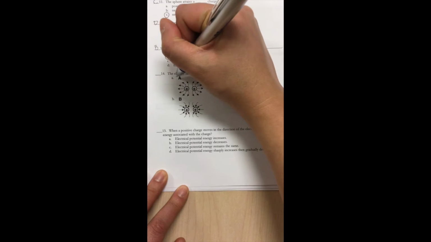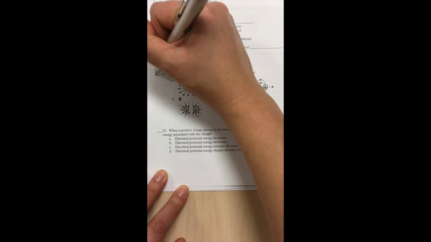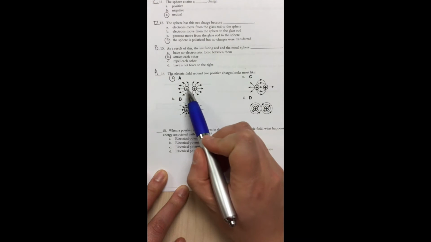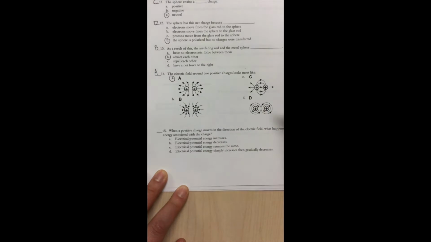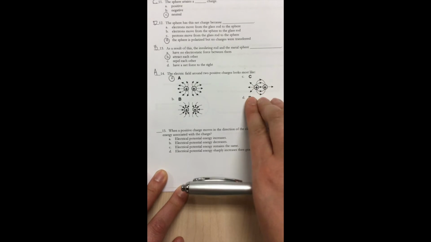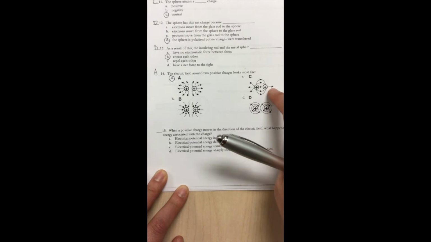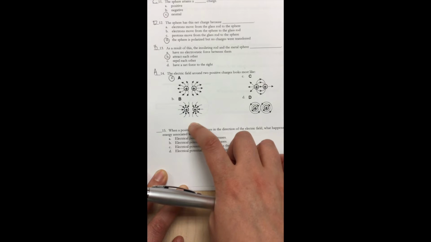Field points from positive to negative, but specifically it points away from positive charges, so 2 charges that are positive together would have all arrows pointing away from them. There's actually nothing that looks like D. This is actually an example of a magnetic field, so definitely not D. C is the picture of a dipole. B is the picture of 2 negative charges.